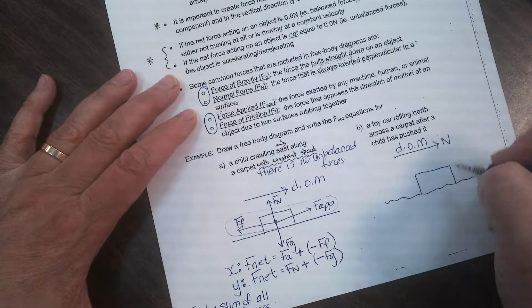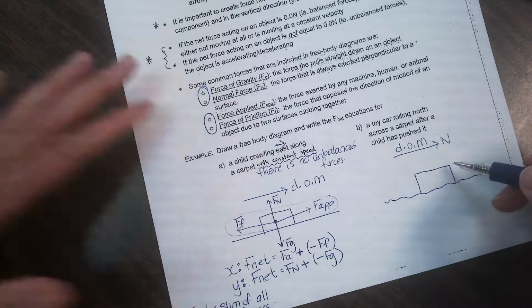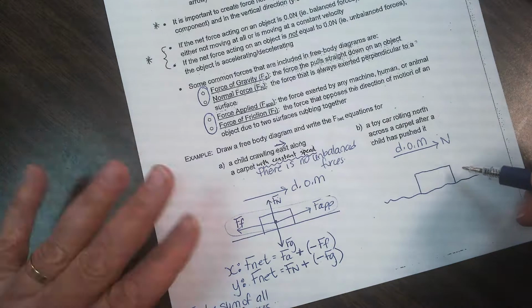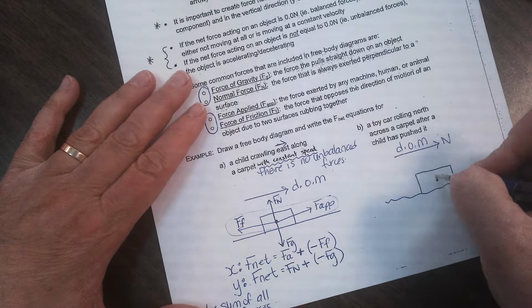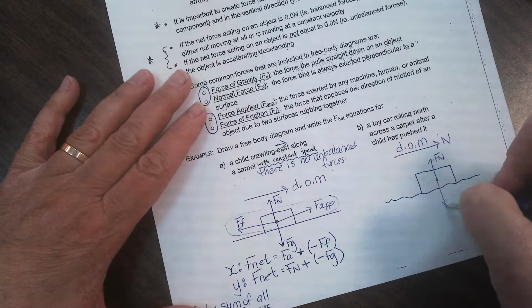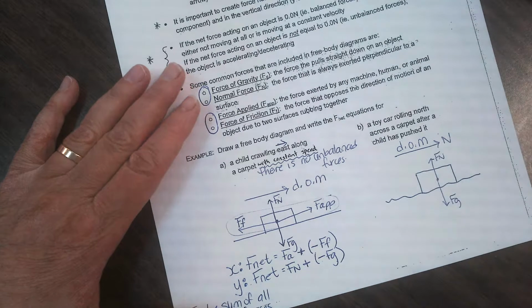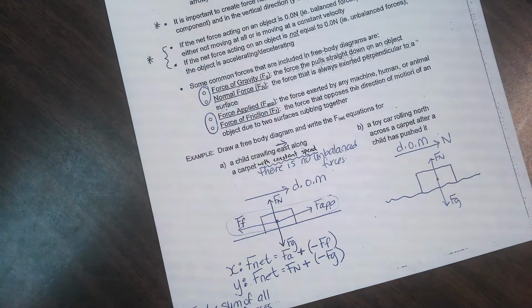Now, is this toy levitating? In other words, is it hovering above the ground? Or is it being pushed down through the floor? And the answer is no. So force normal and force gravity are equal. And that's why this toy car stays on the floor.